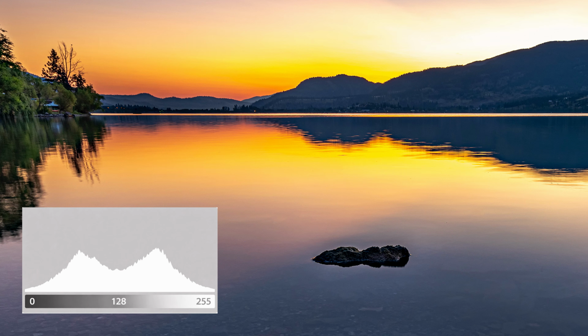After capture, the histogram becomes confirmation. Now you're no longer guessing whether the file is held together. You're checking whether the exposure choice did what you intended. This is where histograms become your second set of eyes. Your eyes read the scene, the histogram reads the file, and you need both.